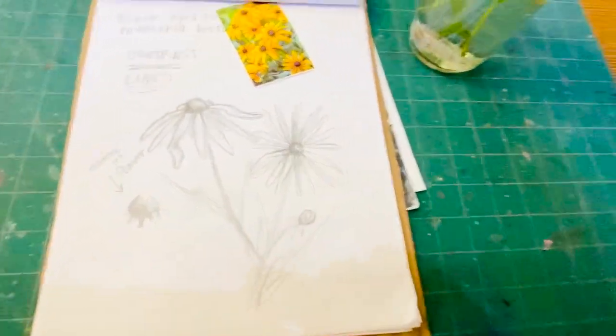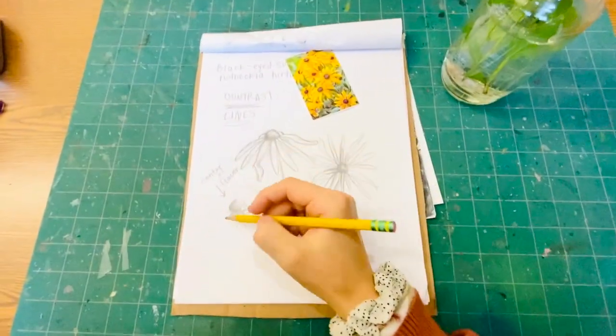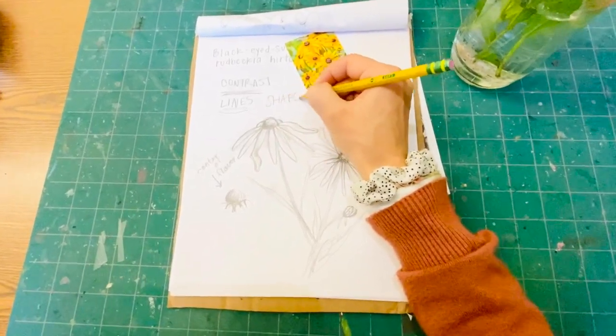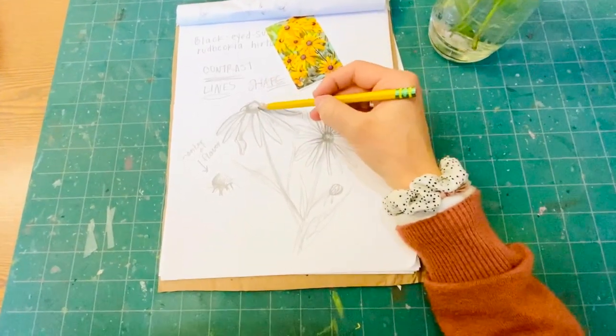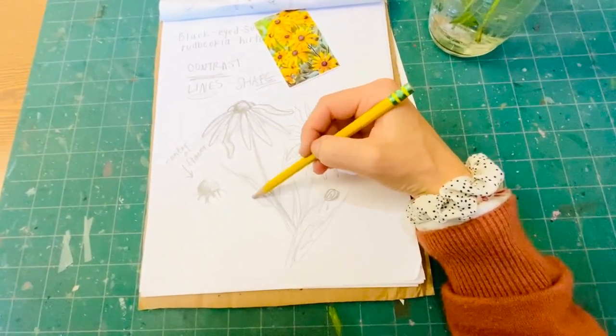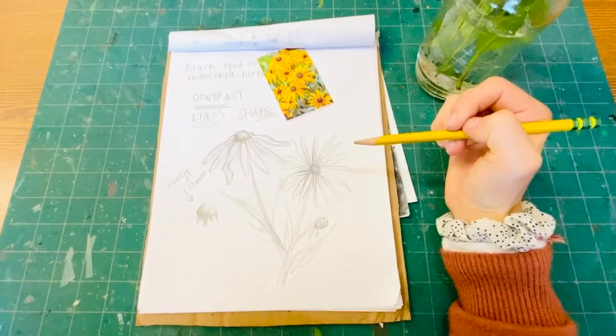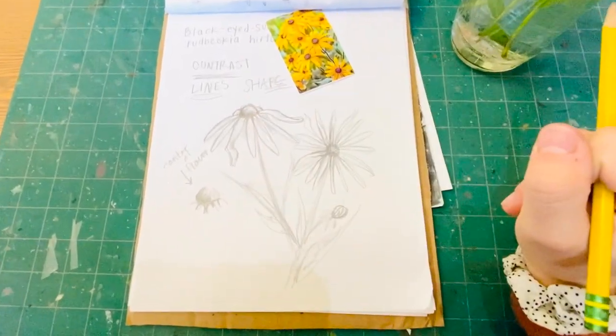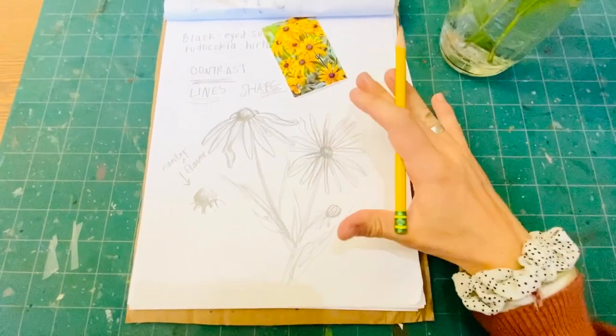So here is my sketchbook page. I want you to also think of the shape. What is the shape of the center? What is the shape of the petals? What is the shape of the leaves? What is the shape of a Black-eyed Susan? Go ahead and draw in your sketchbook. I can't wait to see what you do.